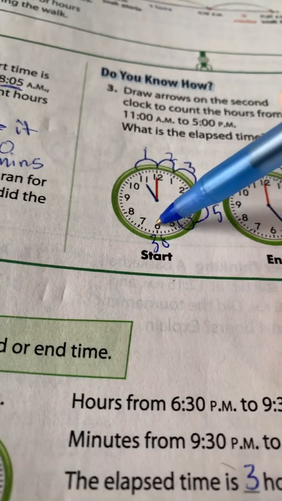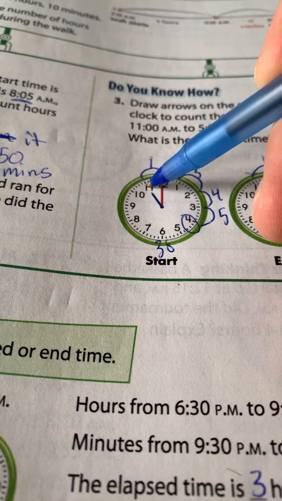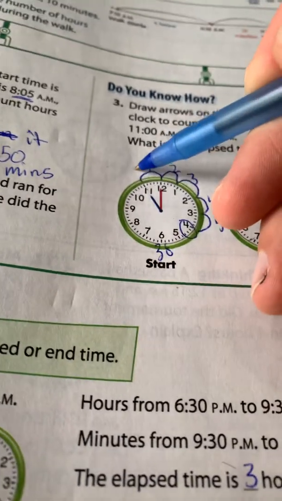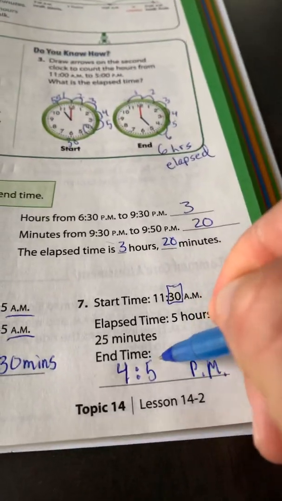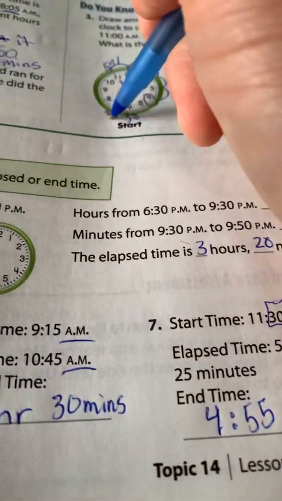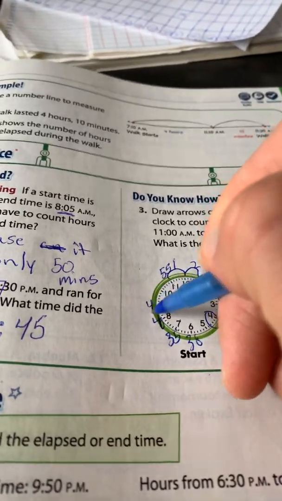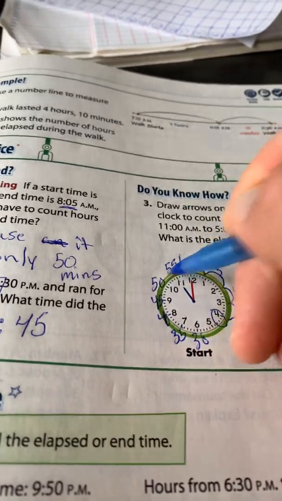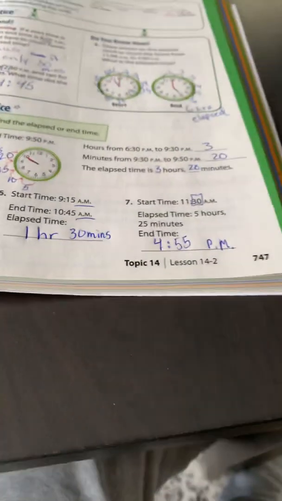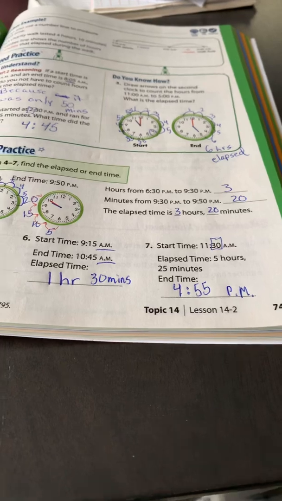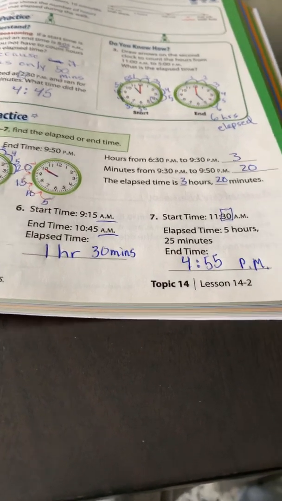Count 25. 5, 10, 15, 20, 25. We know this is, in minutes, 55. So it's 4:55 p.m. So if we went 30, 35, 40, 45, 50, 55. 4:55 p.m.